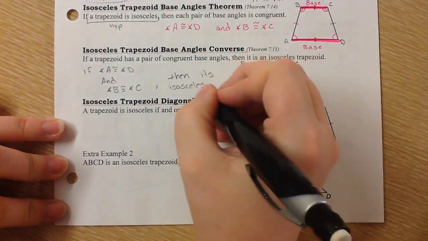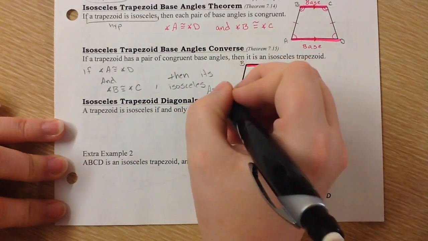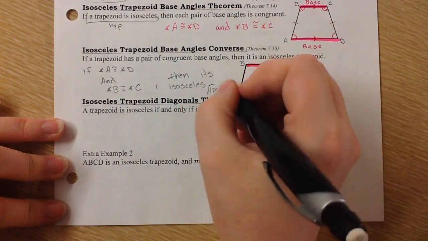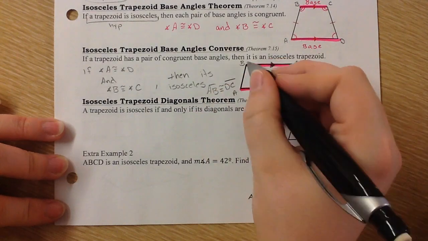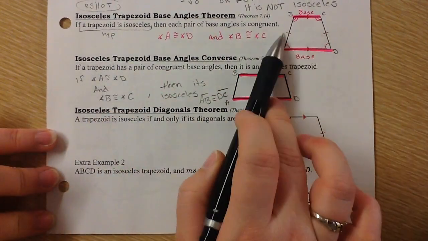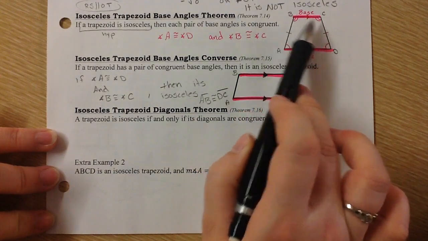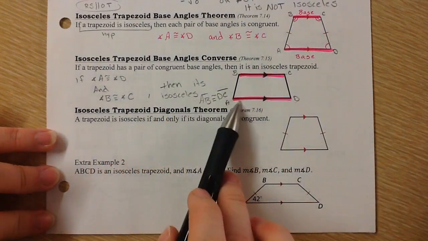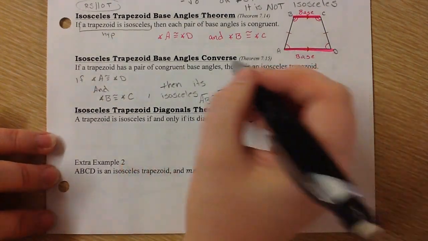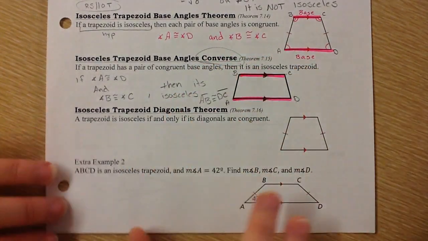And if it's isosceles, then segment AB would be congruent to DC. Then I know the two sides are congruent. So the theorem starts by, if I know the legs are congruent, then I know the base angles are. Here it's the other way around. If I know the base angles are congruent, then I know the legs are. Again, it's just that converse idea.